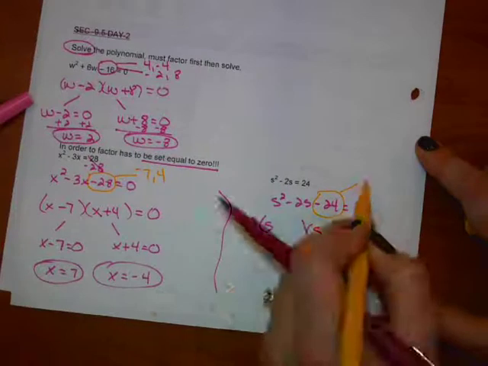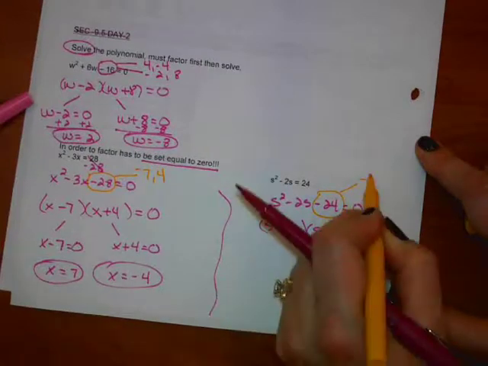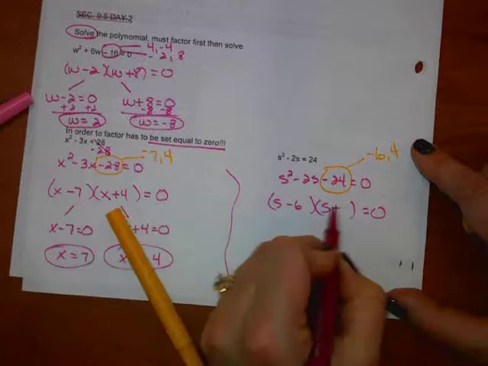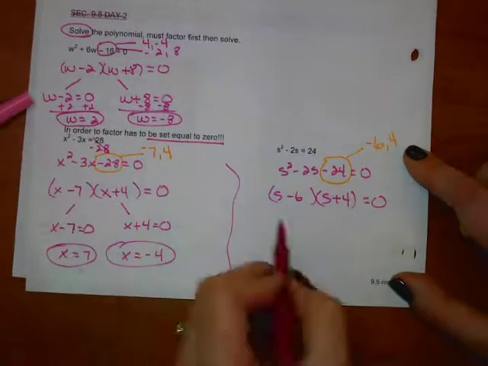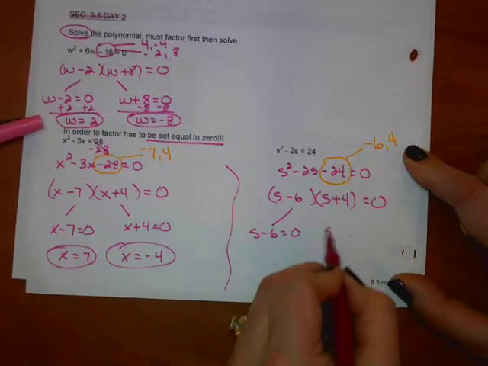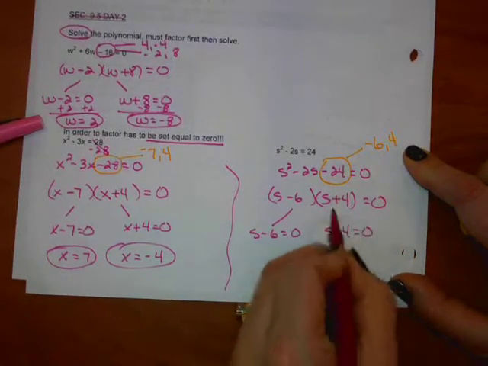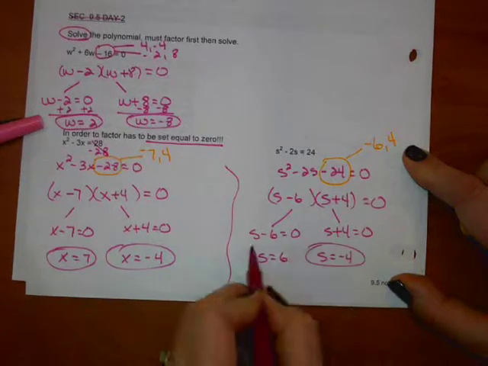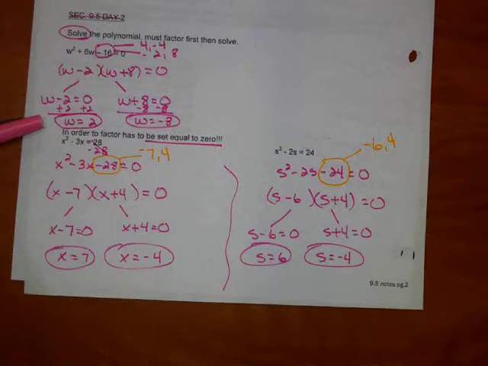Maybe not the obvious factors here, but you can do it. Well, actually, they're not bad. You ready?